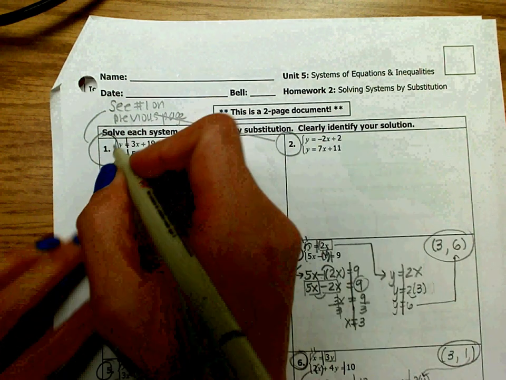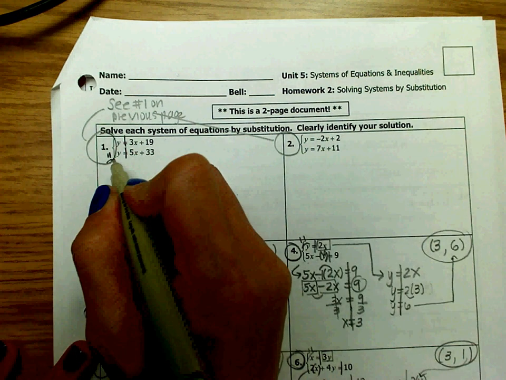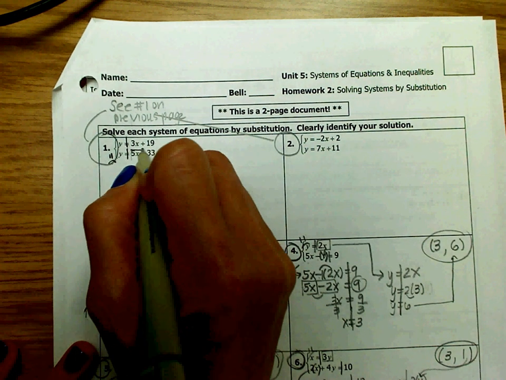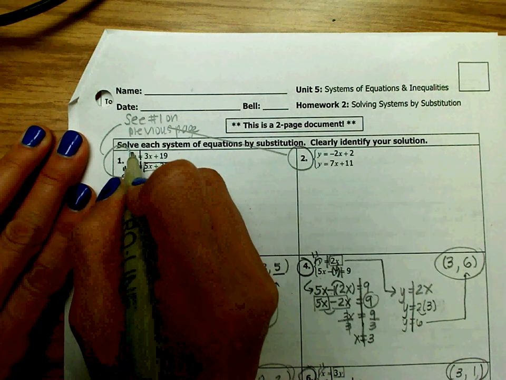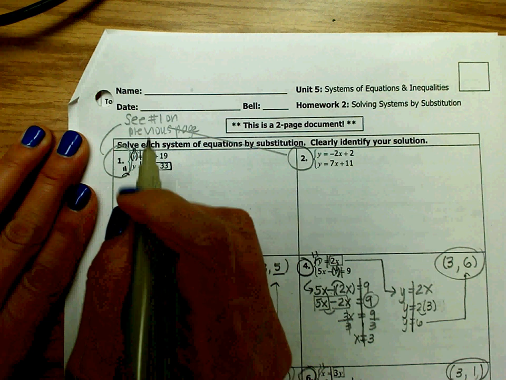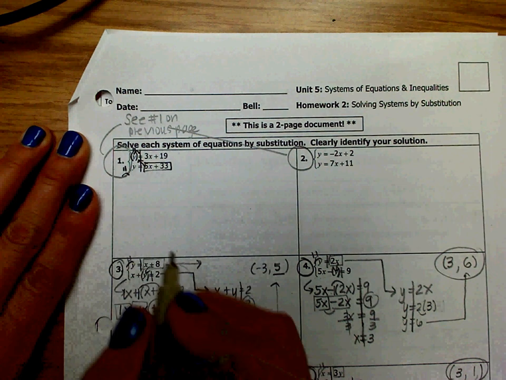Just for the fun of it, I'm going to put the sad face on this other y. So this is the injured player. This is what's going to be the substitute, right? Up here is where the injured player is, so I'll put a sad face up here. So this 5x plus 33 is going to substitute in there.